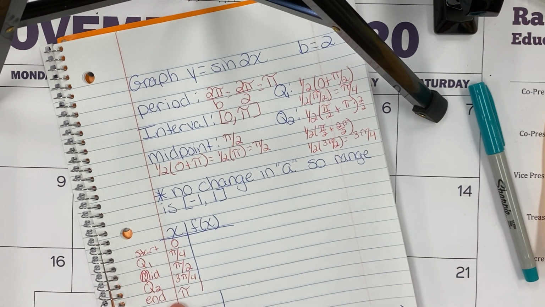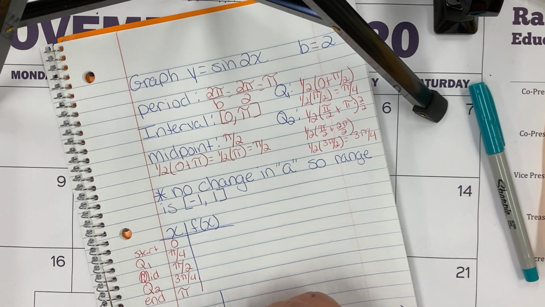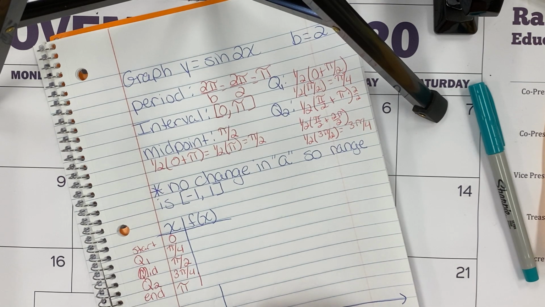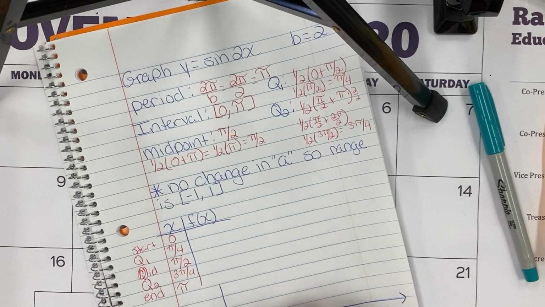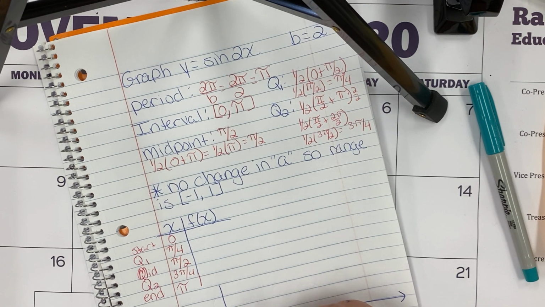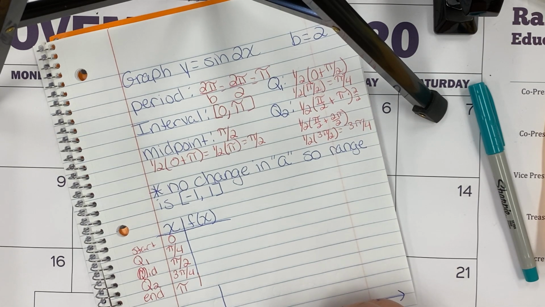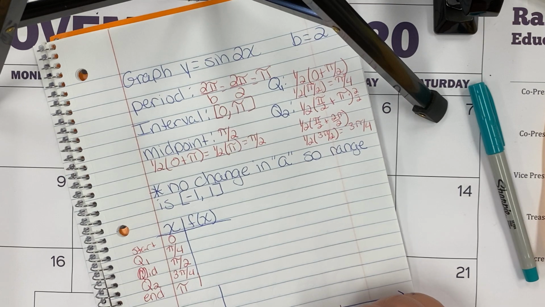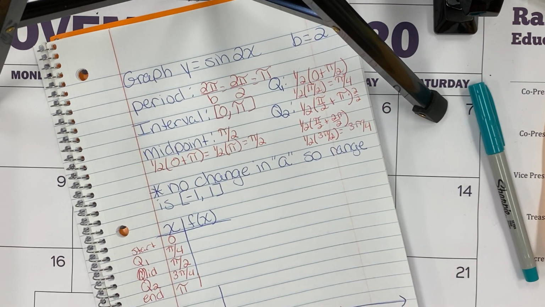So these are now my new x values. So we have 0, pi over 4, pi over 2, 3 pi over 4, and then pi. So this time we're going by quarters.